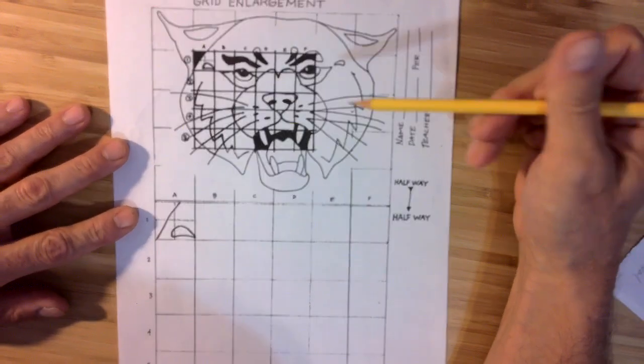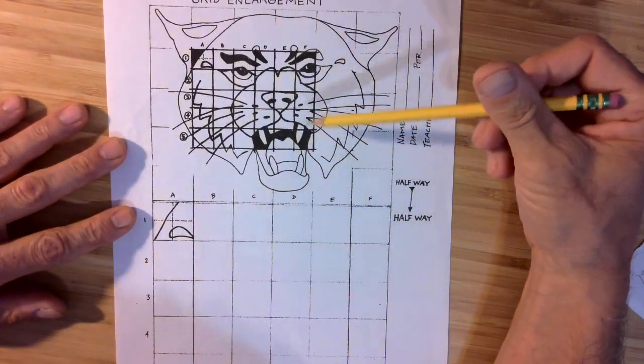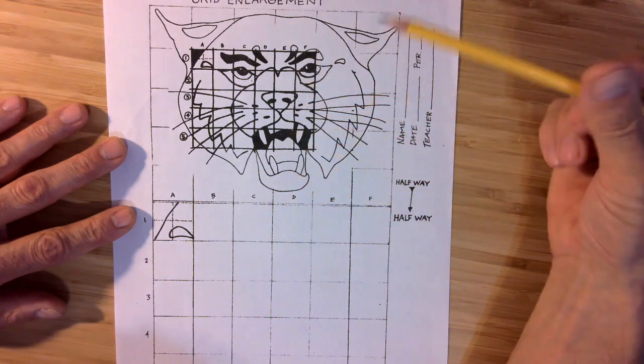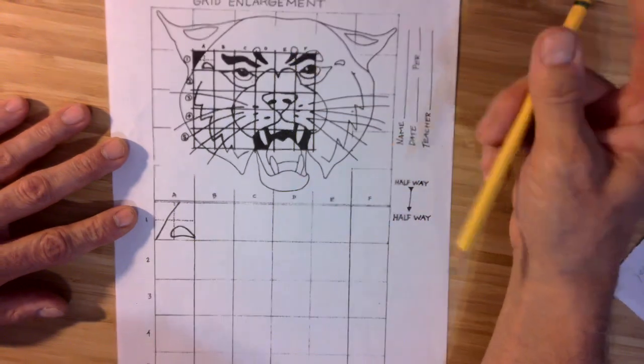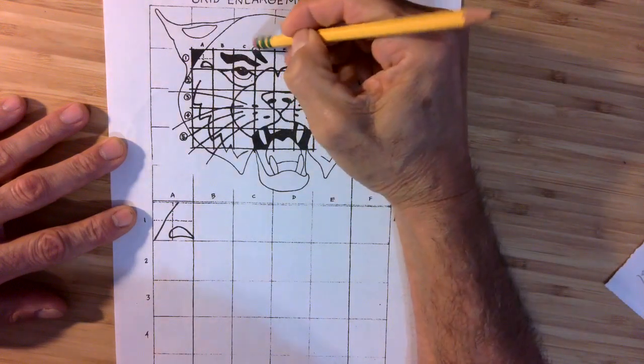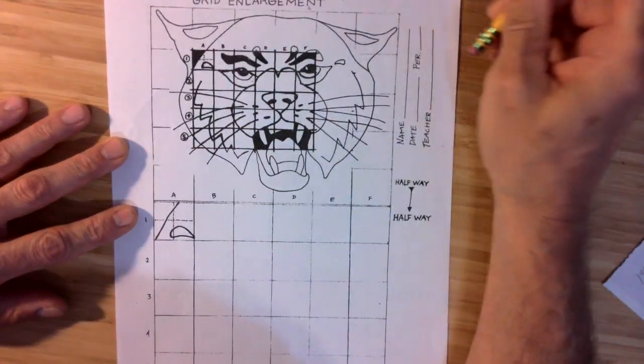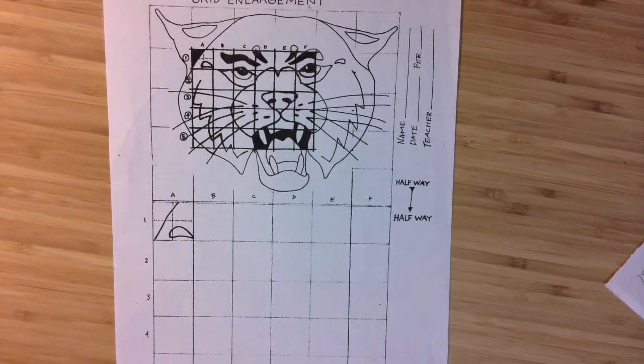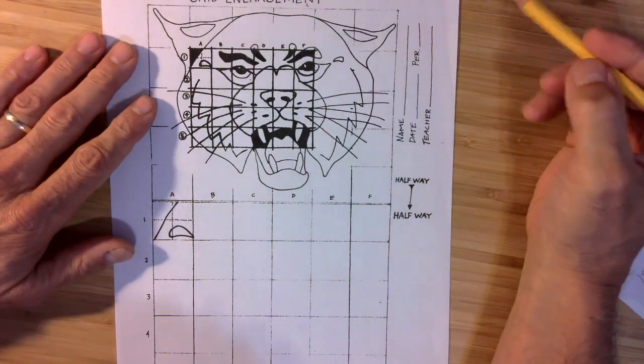We're going to learn to use a grid system to really accurately enlarge an image. And this is going to be a setup as far as your final portrait drawing. This is how you're going to achieve a good likeness by using this grid system. All right, so here we go.